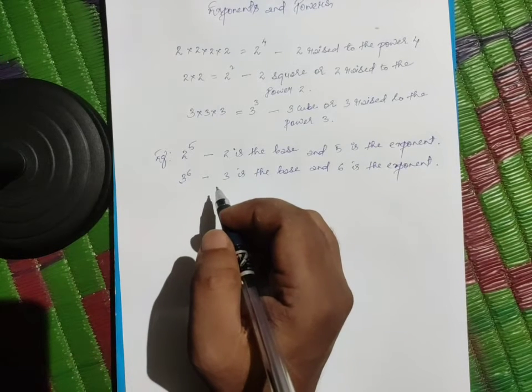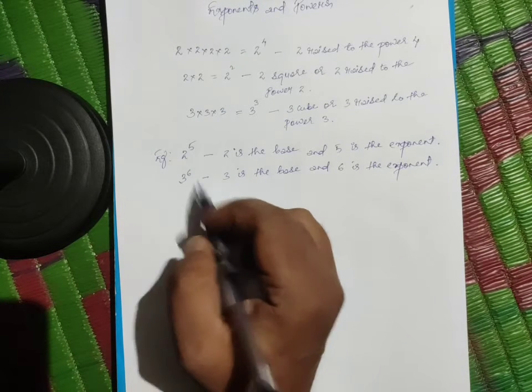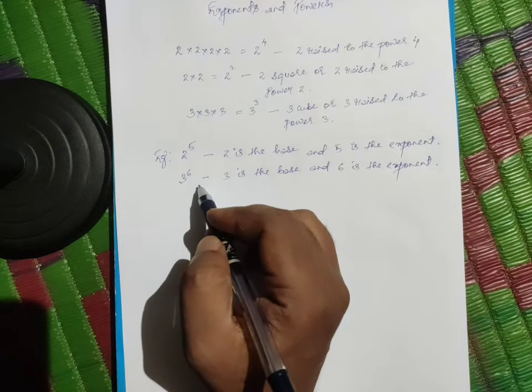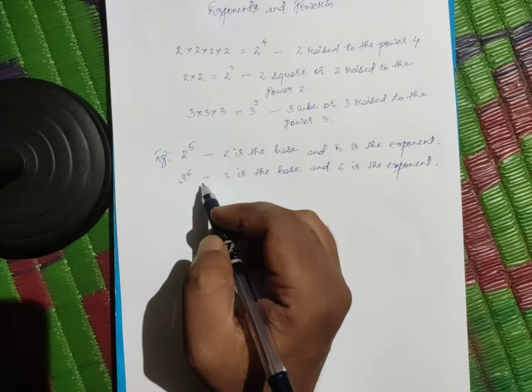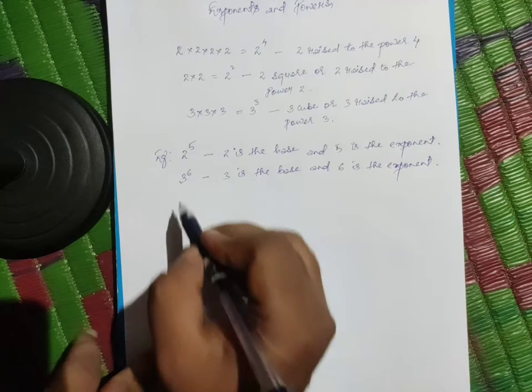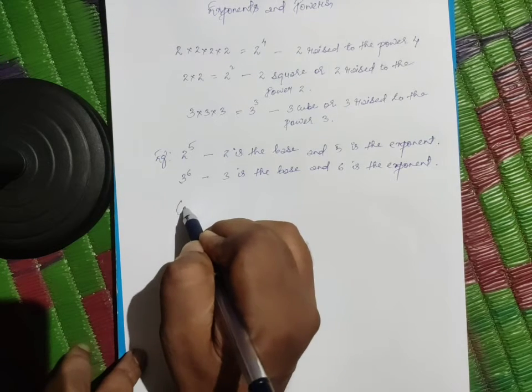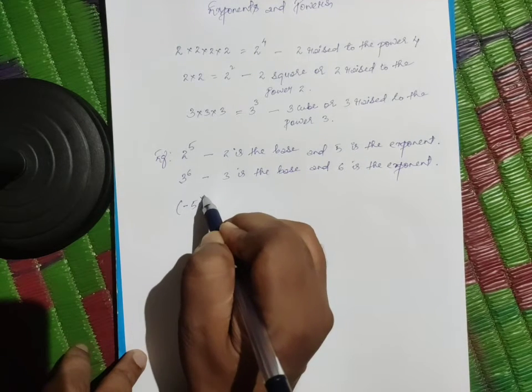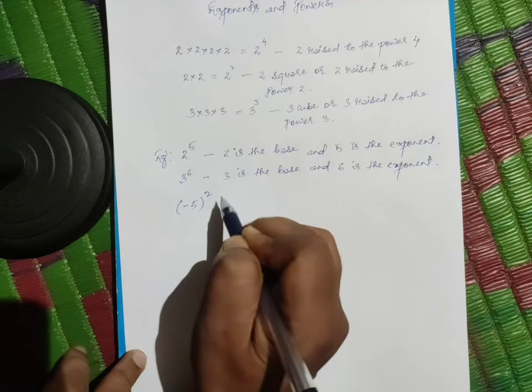Now if the base is a negative integer, then the product will be either negative or positive depending upon whether the exponent is an odd number or an even number. So let us take an example. For example, our base is negative now, say minus 5 square.